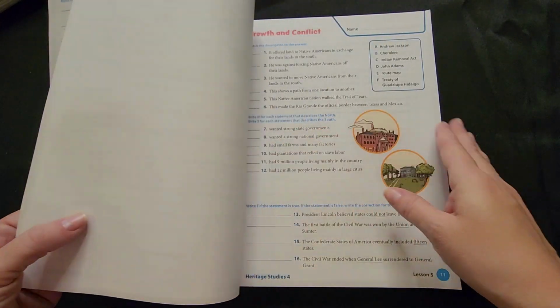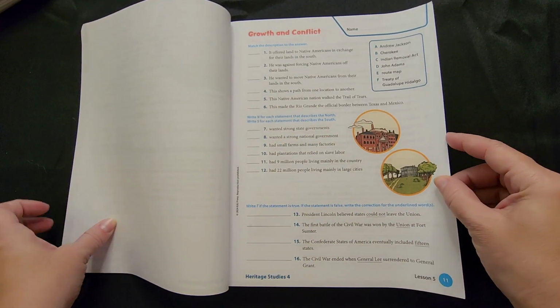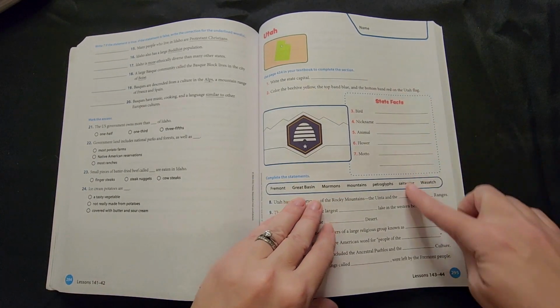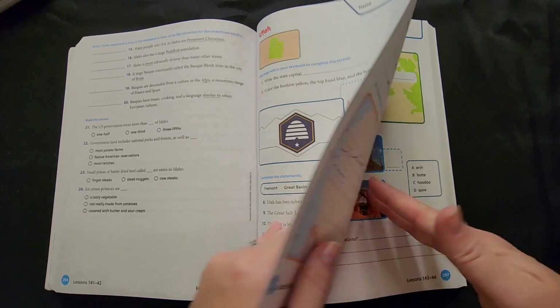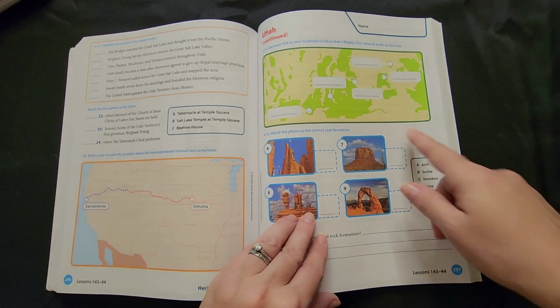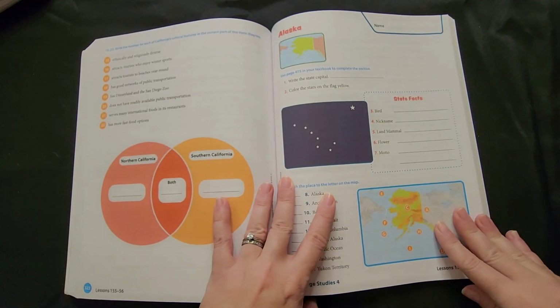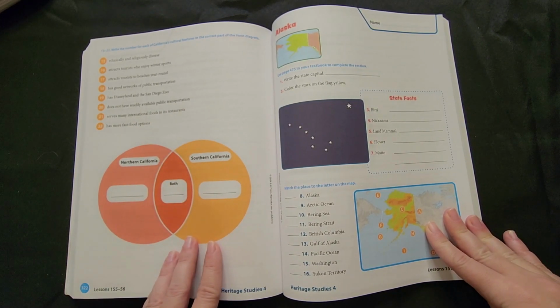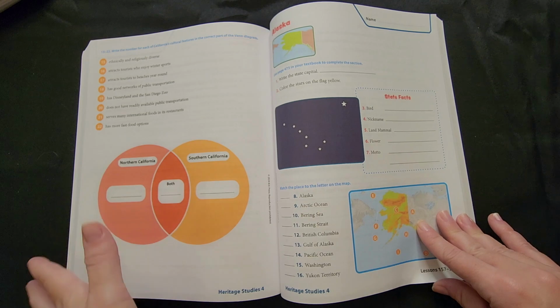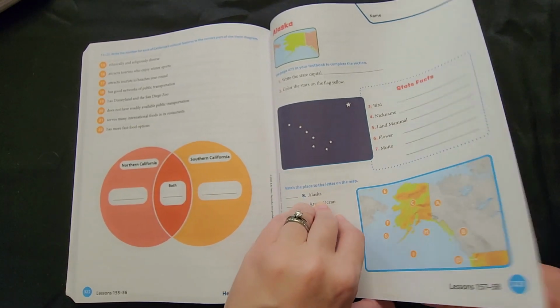Your child will be able to use the information that they have learned and answer the questions. There are a lot of fill-in-the-blank questions, as well as maps for your child to label, and graphic organizers to help them organize the different facts and features of different states and regions.